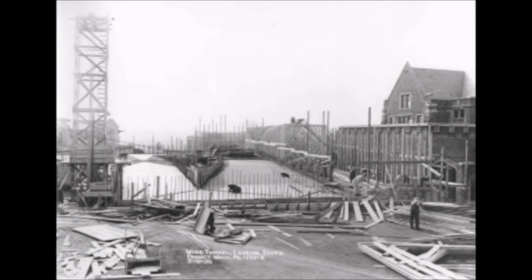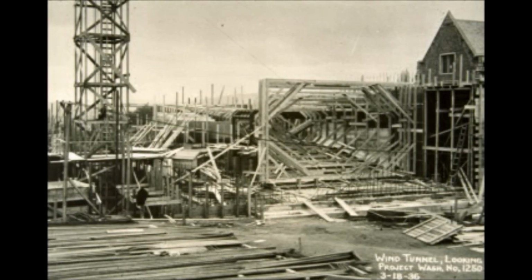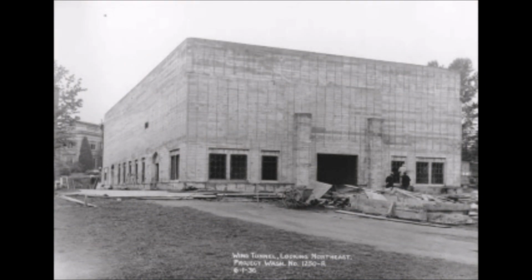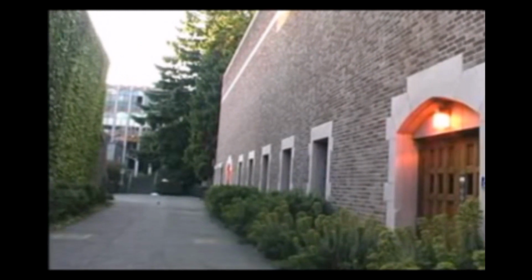The building was the idea of Frederick Kirsten, who taught as a professor of aeronautics here at the university from 1915 to 1951. Construction of the wind tunnel began in 1935 and was completed in 1936. At this time, calibration of the tunnel's flow characteristics was performed prior to the first public test in 1939.